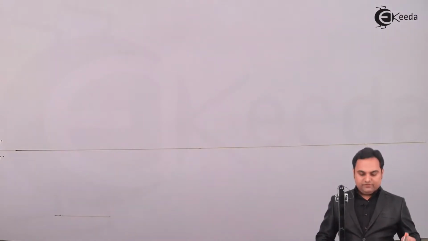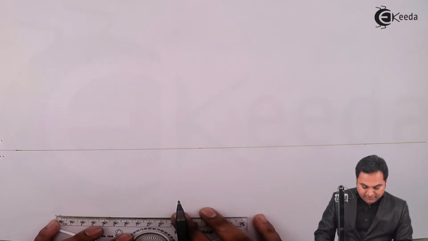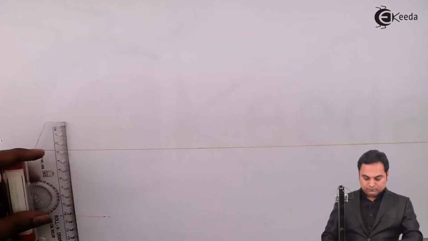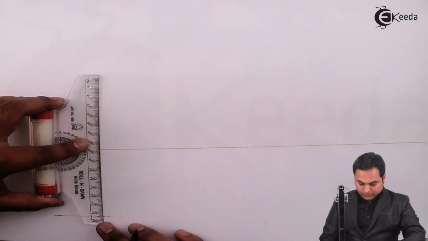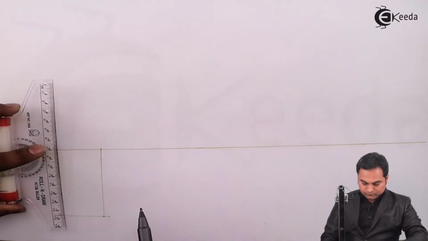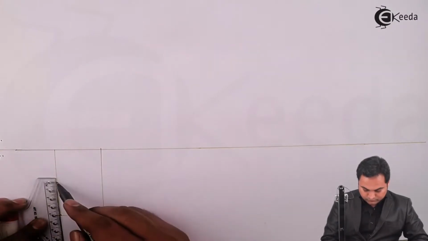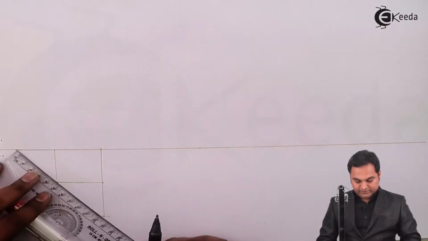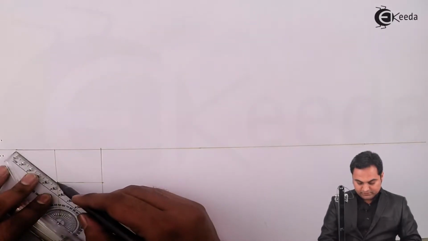I am drawing a light horizontal line, measuring 40 mm over it. Then light vertical lines through it. Connecting the corners to get the diagonals.